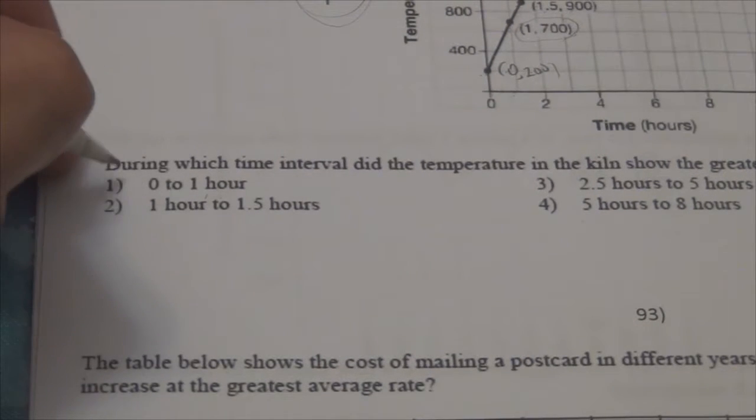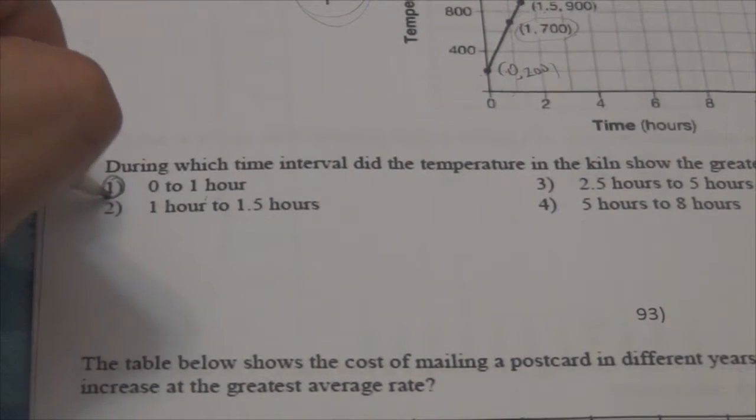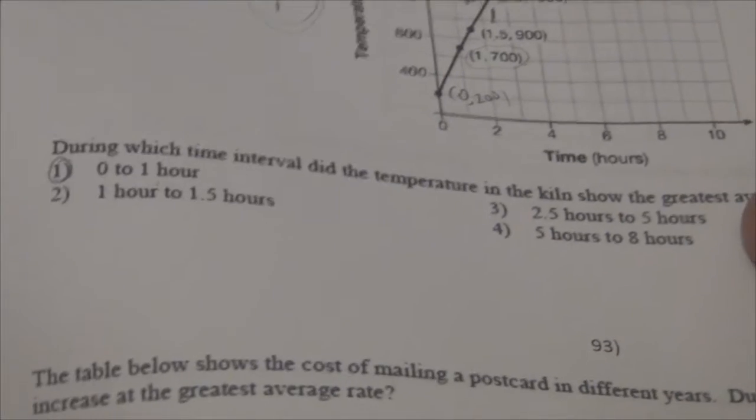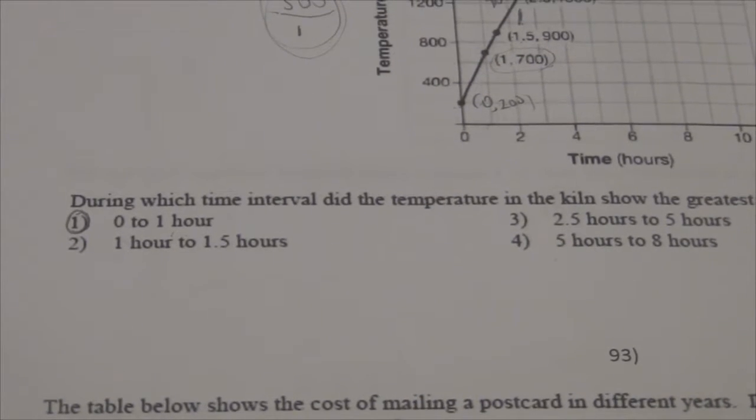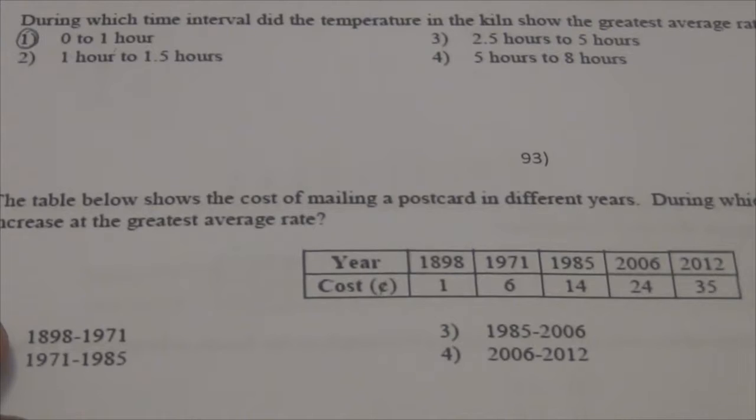If you still don't understand, please ask or rewind it. Okay? Remember, we're looking at slope, we're looking at average rate of change. That's all that we are doing.